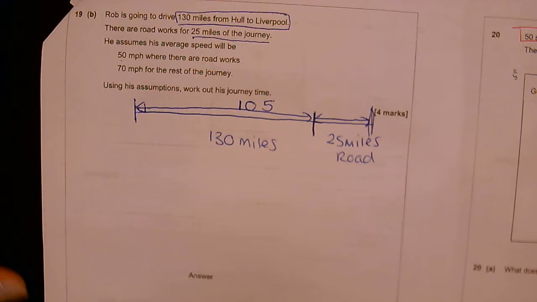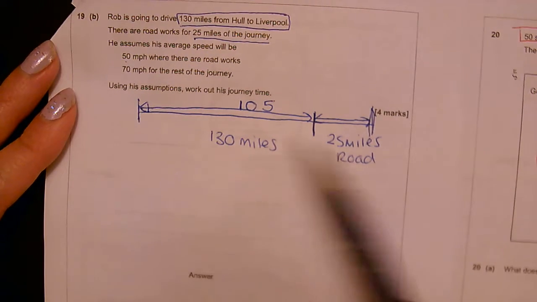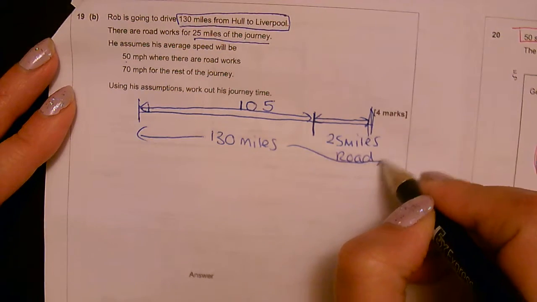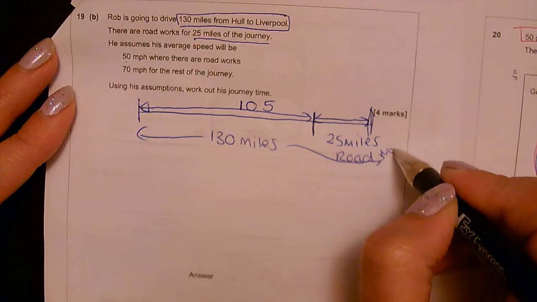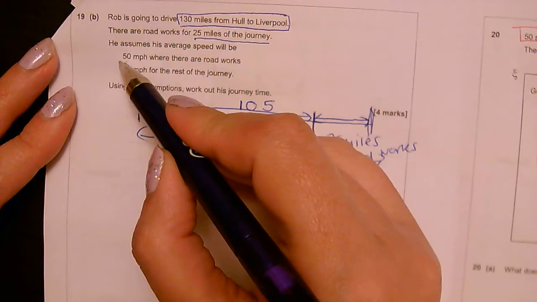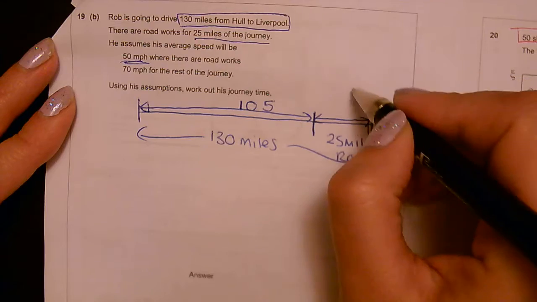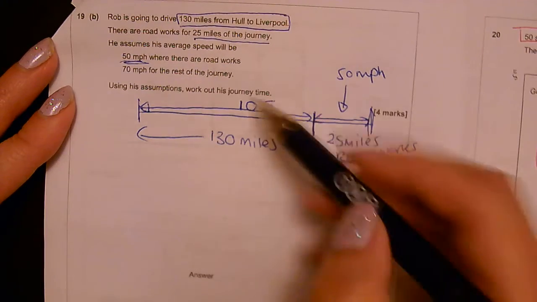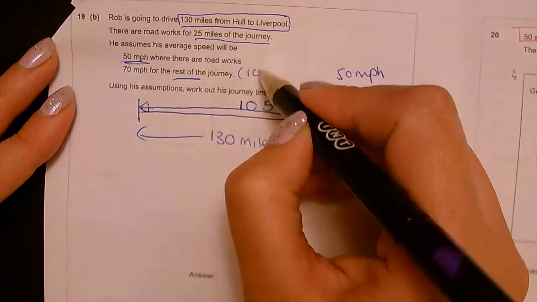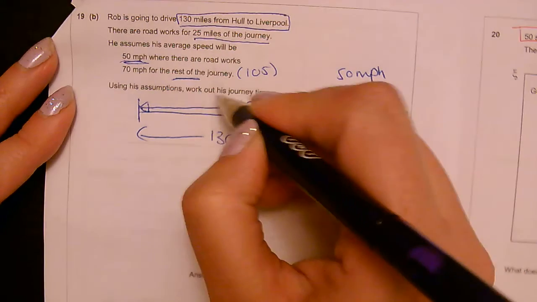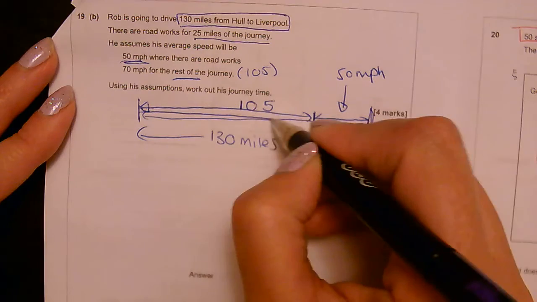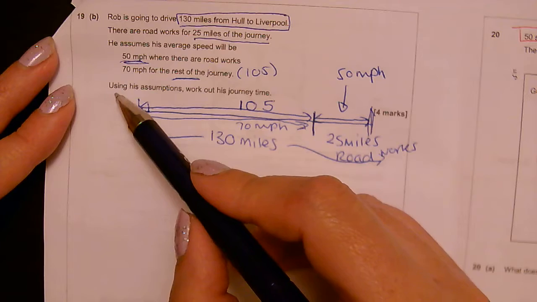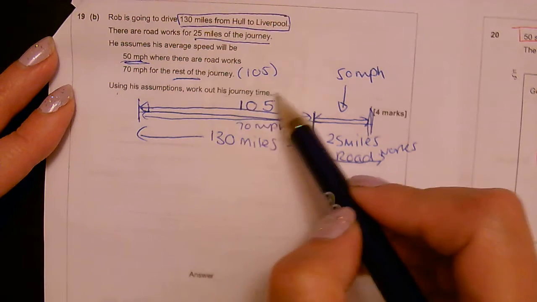Okay, so carrying on now then, we've got all the key information in a diagram, so we know there was 130 miles in total, but there was 25 miles in road works, and the road works were 50 miles per hour, so this section was 50 miles per hour, and then the rest of the journey, which we worked out was 105, this section was at, so from there to there, was going at 70 miles per hour. We're going to use his assumptions to work out his journey time.